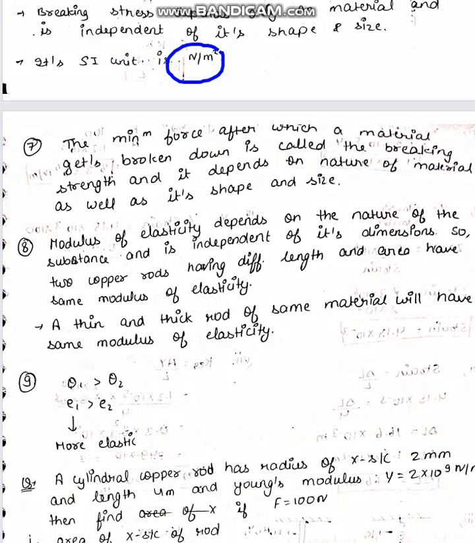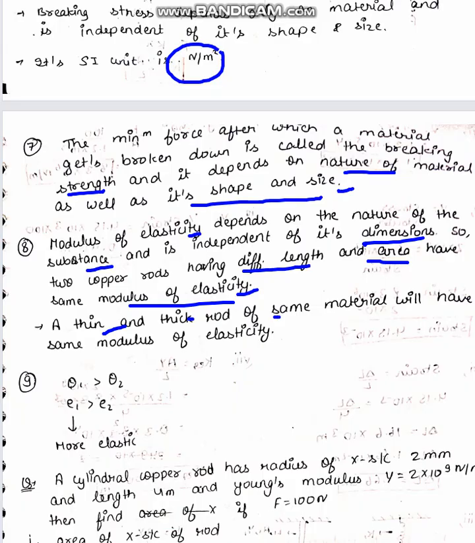Next is the minimum force after which the material gets broken, called the breaking strength. So this is the force, and it depends on the nature of the material as well as its shape and size. Basically, breaking strength is equal to breaking stress into area. Then modulus of elasticity again depends on the nature of the substance and is independent of its dimensions. So two copper rods, if they have different length and area, will have the same modulus of elasticity. Similarly, a thin and a thick rod of the same material will have the same modulus of elasticity.